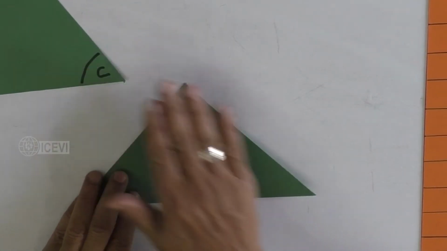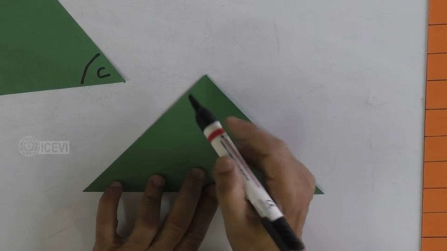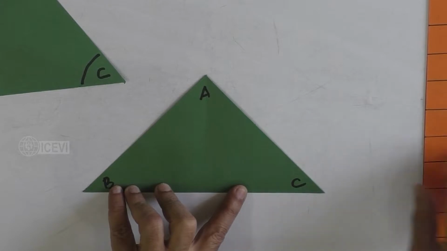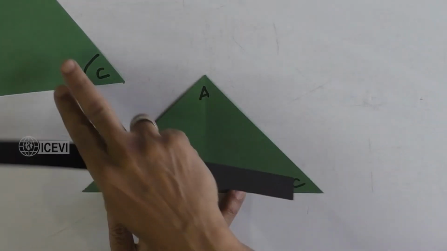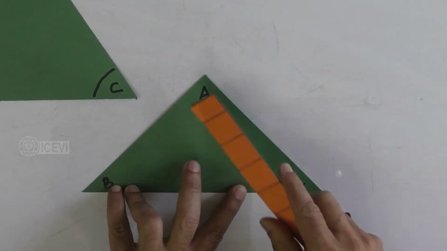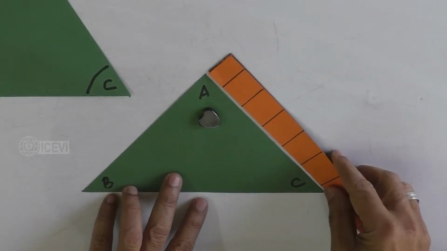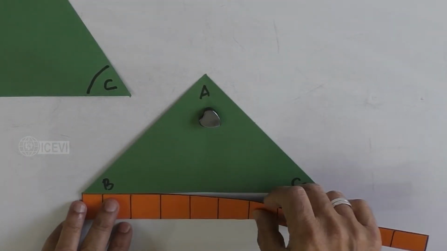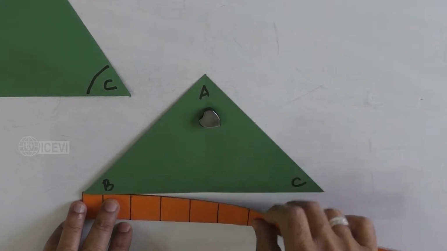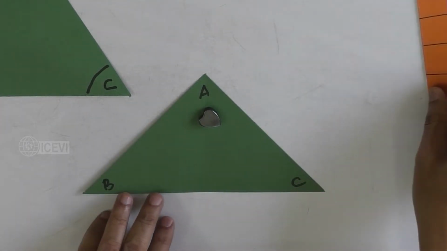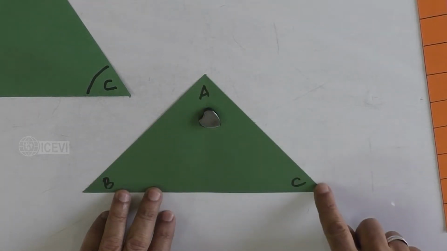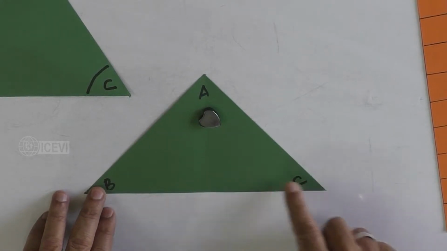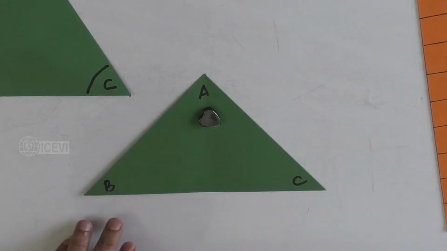Take the next triangle. So here again you call that A, B and C. Now what is the difference between the earlier triangle and the current triangle? You measure AC and measure AB, which are equal, but they are different from the side BC. So what happens in this triangle? There are two sides equal and one side is not equal to the other two sides.